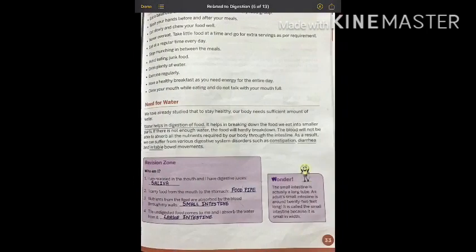Okay, now moving ahead, here are some healthy habits related to digestion. What are these healthy habits? Many of the habits you're actually following in your life, and you should try following all these habits to have better digestion and a better living. All right, so let me quickly give you these. You should eat a balanced diet.